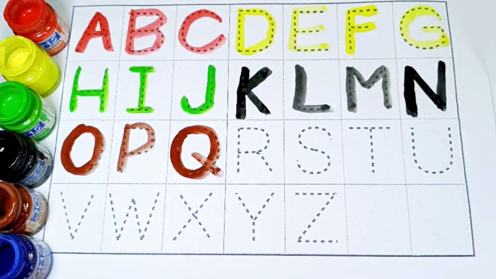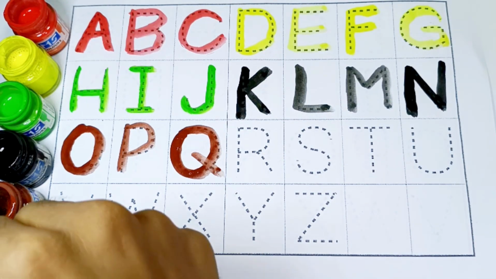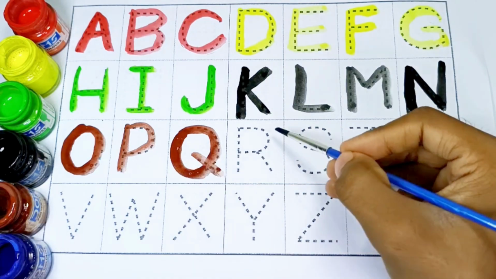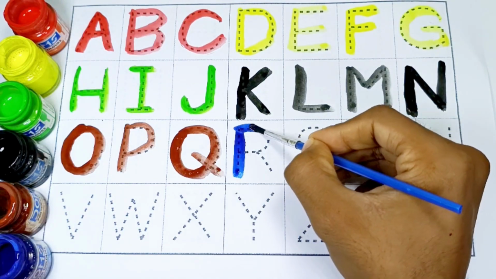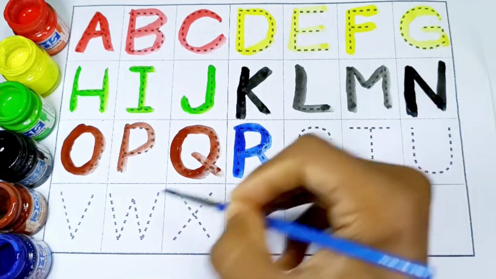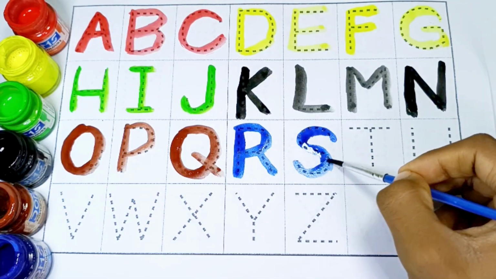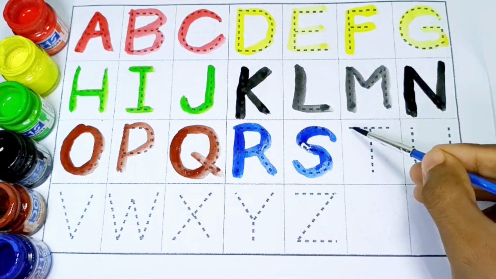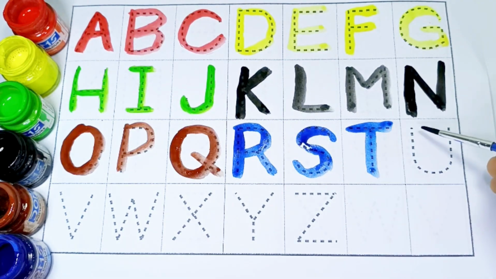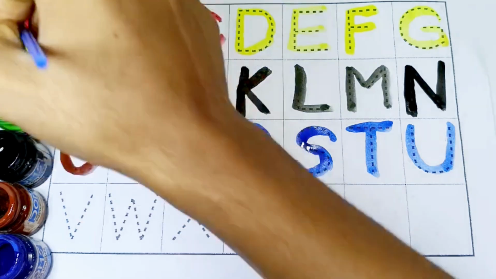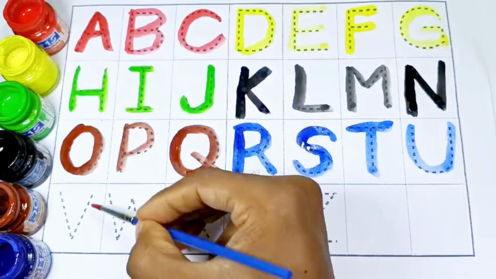Q for queen. Kids, now you draw R and use blue color. R for rose, S for sun, T for teacher, U for umbrella. Now you draw V and use red color.